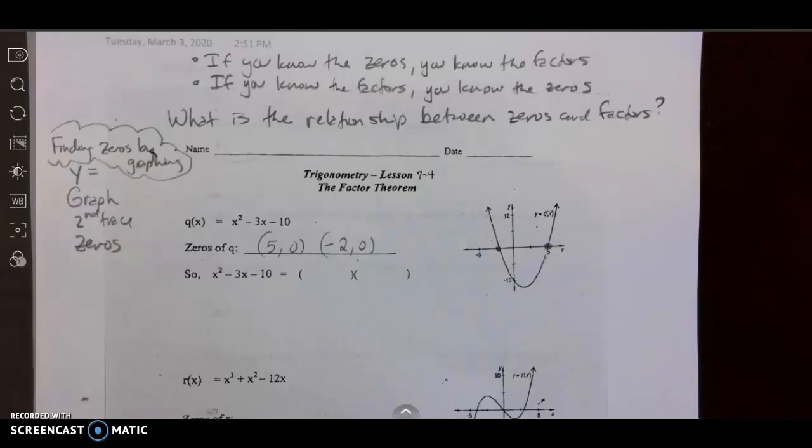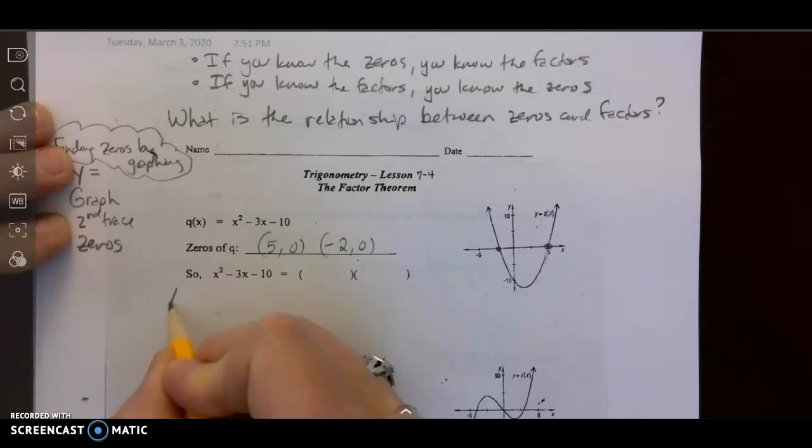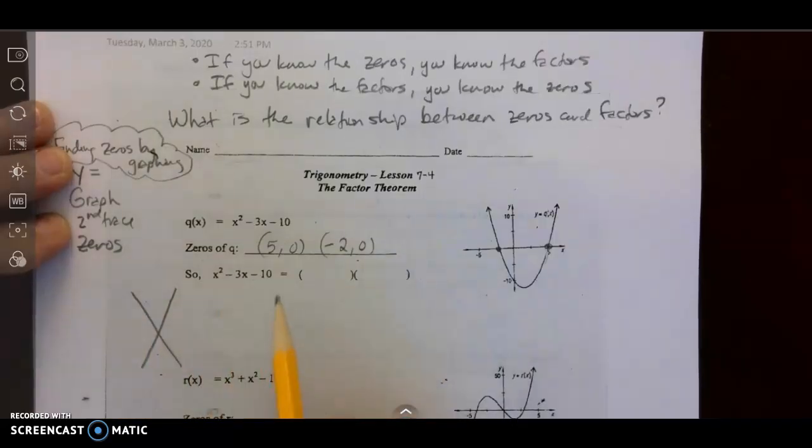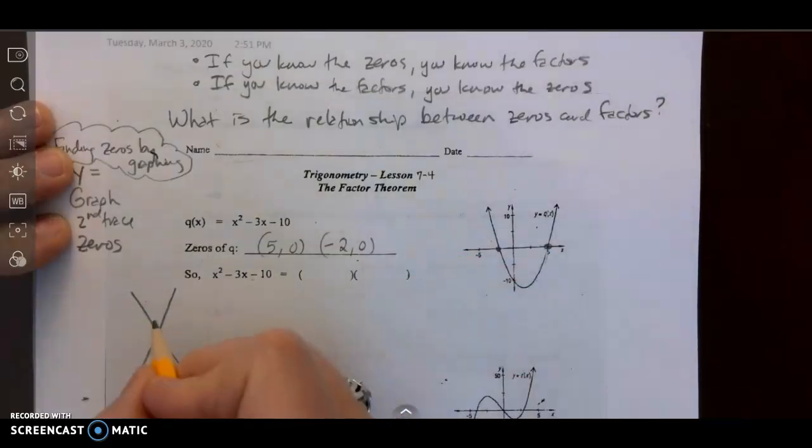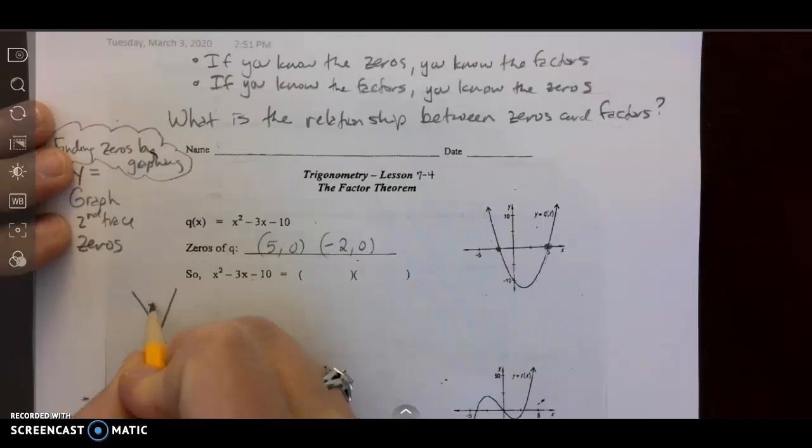Well, when we know the zeros, that automatically gives us the factors. If you didn't realize that, if we were to try to factor this on our own, because I want you to see how these are related, the product is -10 and the sum is -3.